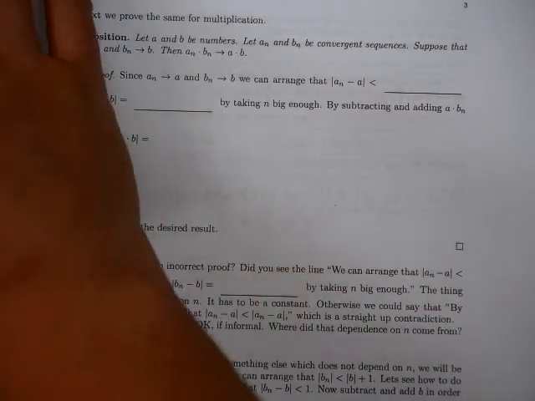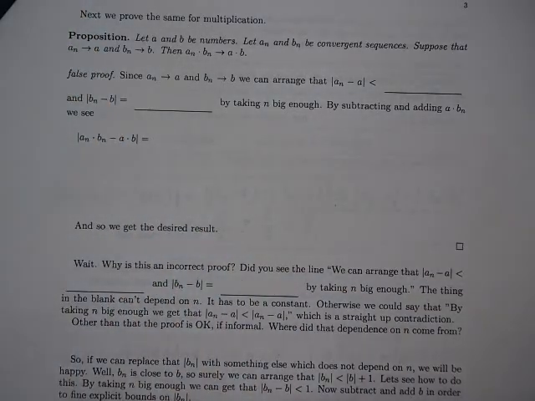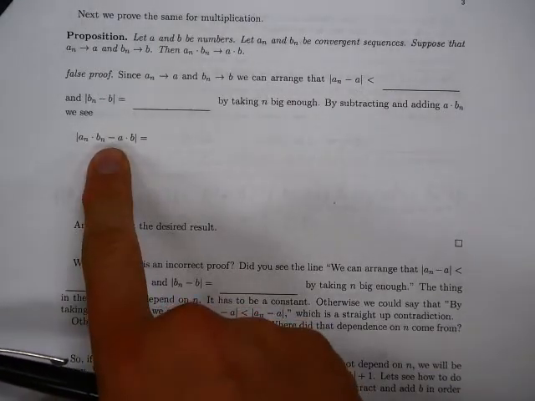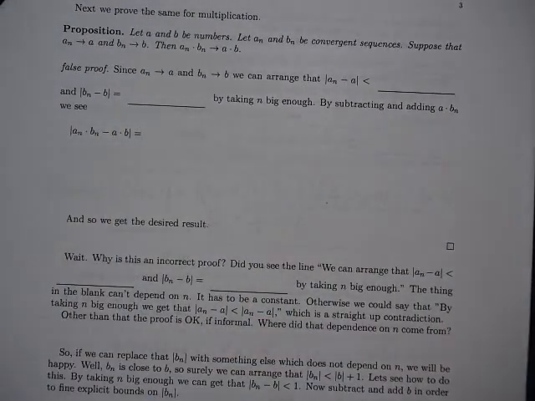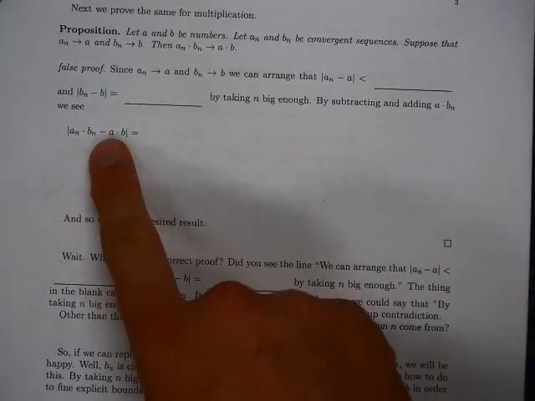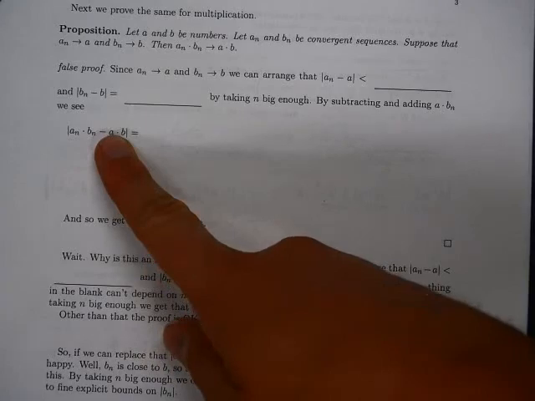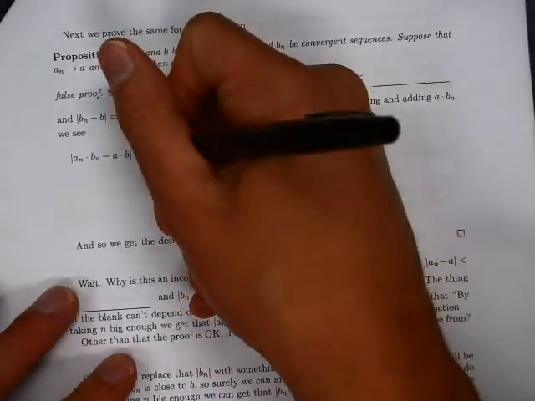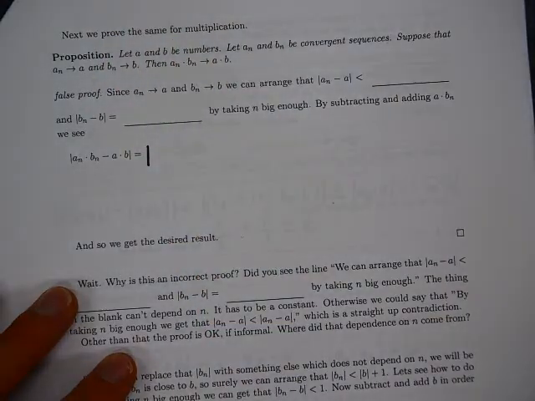Well, exactly like before, we want to get A sub n times B sub n minus A times B to be small. And I'll do a really common trick. I'll find something that has to do with both of these terms, and I'll subtract it and add it from this expression. That won't change anything. That's a really common analysis trick. Let's see what happens when you do.